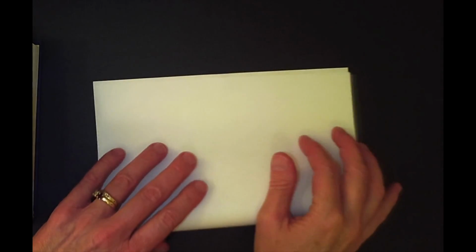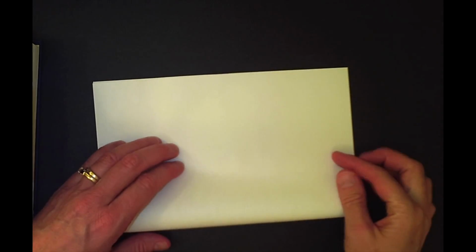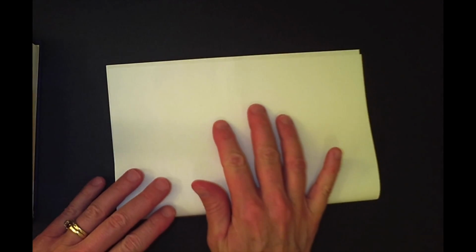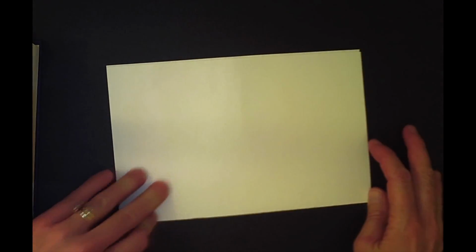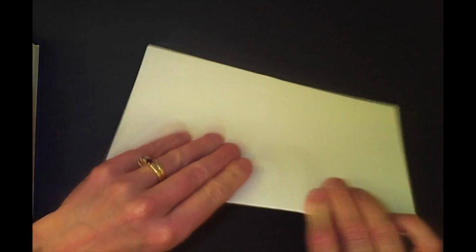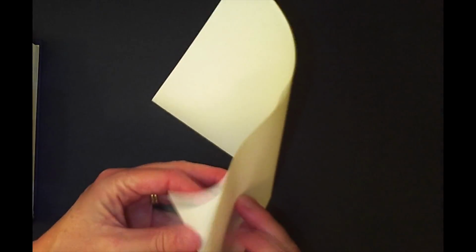Sometimes we call this hamburger style. Okay, so don't fold it the long way like that. Sometimes we call that hot dog style, like a hot dog bun. I'm going to fold it the short way, and that way I can see where the middle is. And then I can cut along that line, and I will have half a sheet of paper.